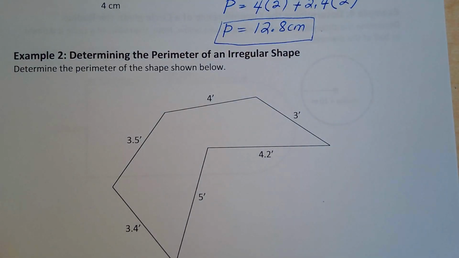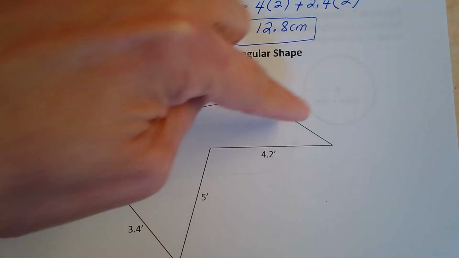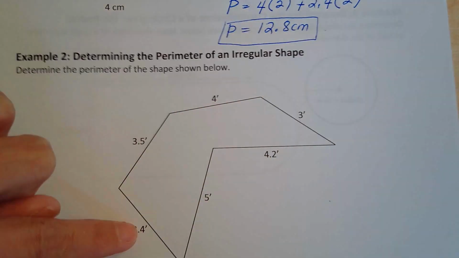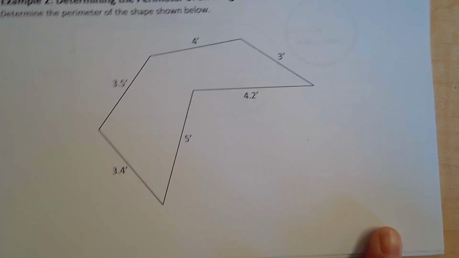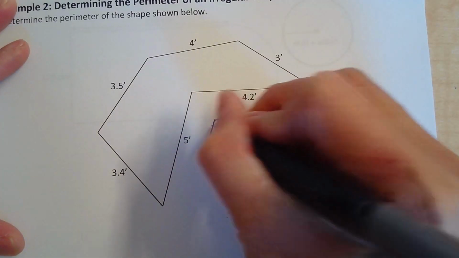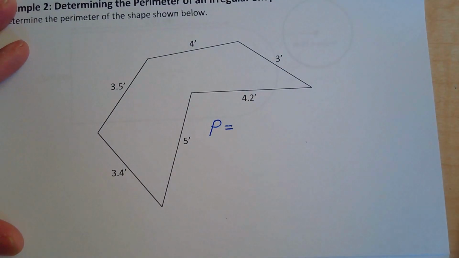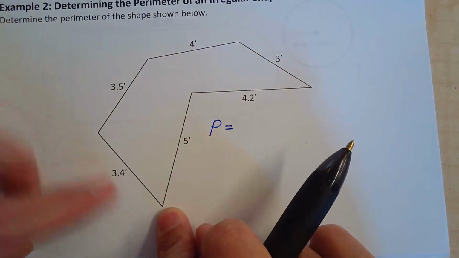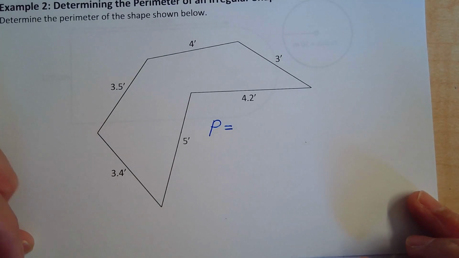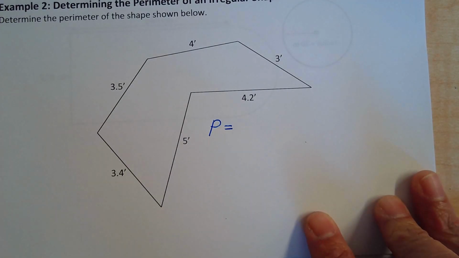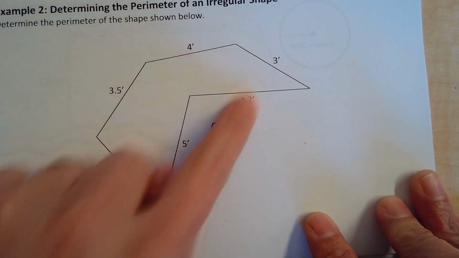How many sides does this have? There's 1, 2, 3, 4, 5, 6. So if we were to do the perimeter, it is the distance around, so P. We're going to add up all of the sides. Does it matter where you start? Does it matter the order? Not really. I see some people shaking their heads. No, the order doesn't matter here as long as we add up all of the sides.